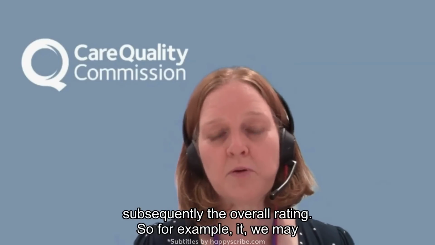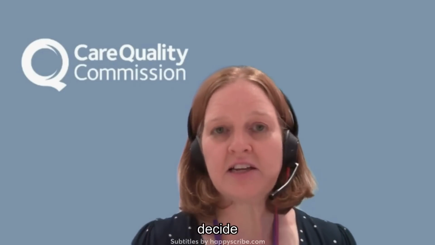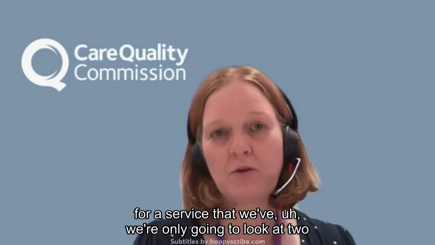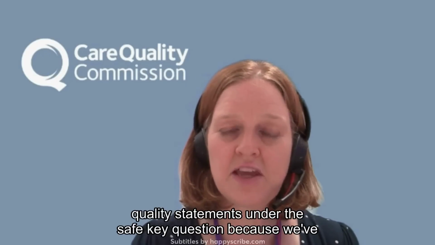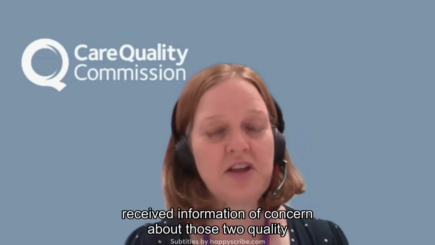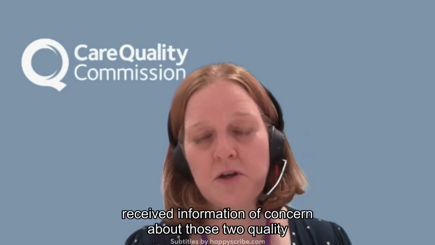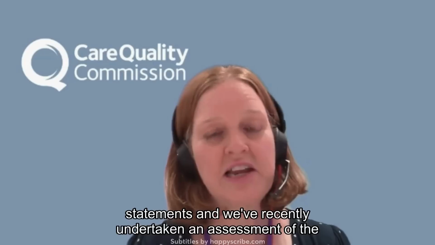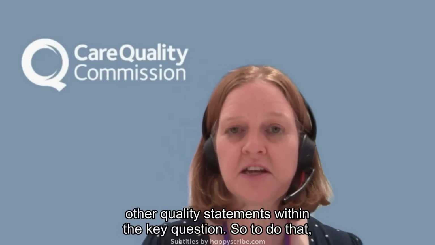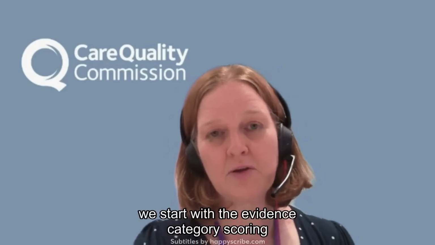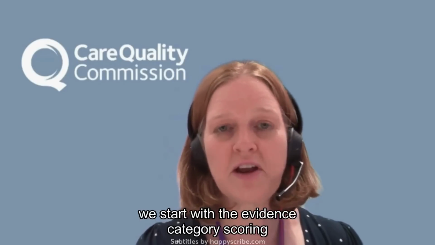So, for example, we may decide for a service that we're only going to look at 2 quality statements under the safe key question because we've received information of concern about those 2 quality statements, and we've recently undertaken an assessment of the other quality statements within the key question. To do that, we start with the evidence category scoring.